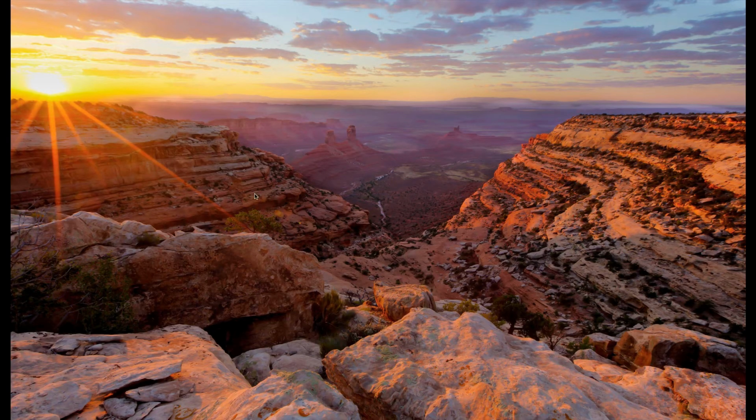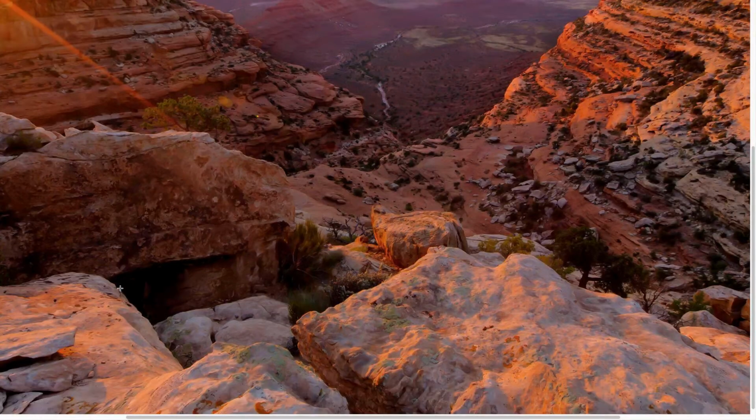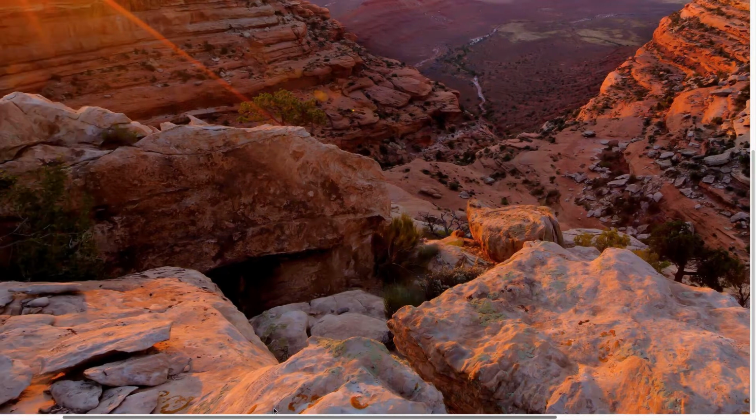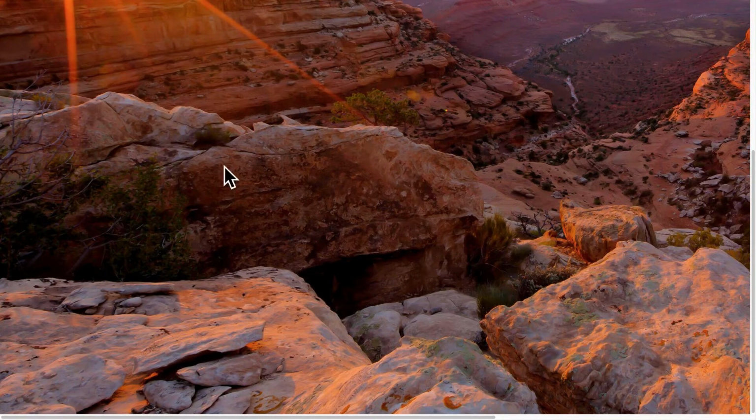Just another look here. Again, the stone, always trying to get a good look at the rock, what's going on. Possible? Not really, maybe, I don't know.